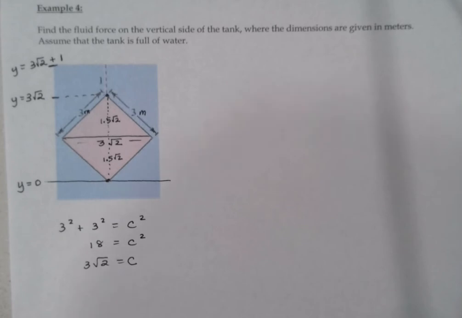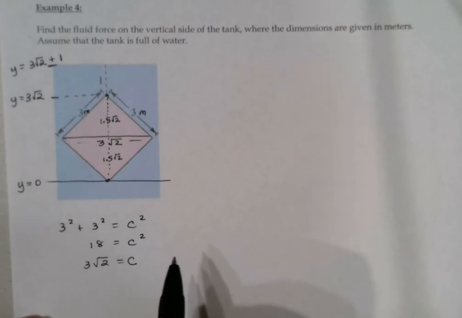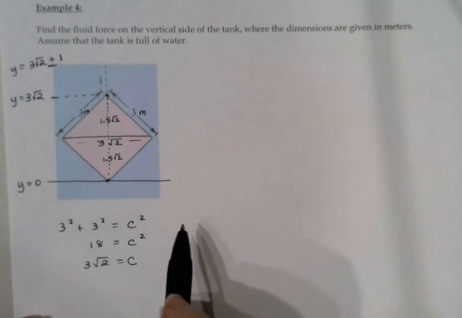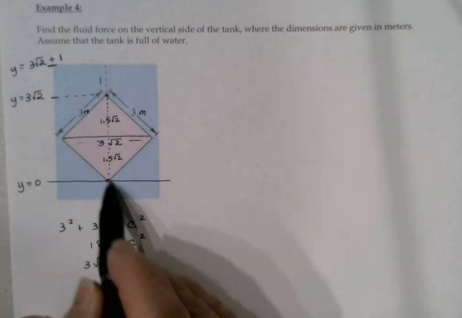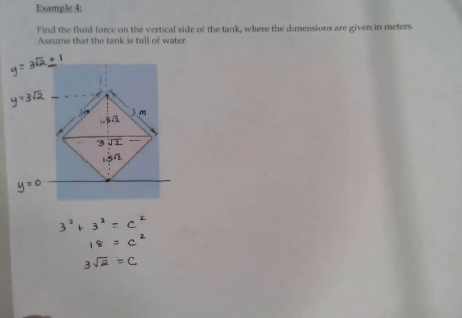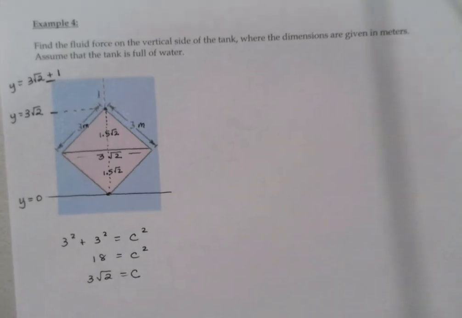All right, I think I've got everything kind of labeled for myself now. Let's start figuring out our force. I'm going to have to do this in 2 pieces. I'm going to have to deal with the bottom triangle and the top triangle because the geometry will be slightly different for both of them. So let's start with the bottom.